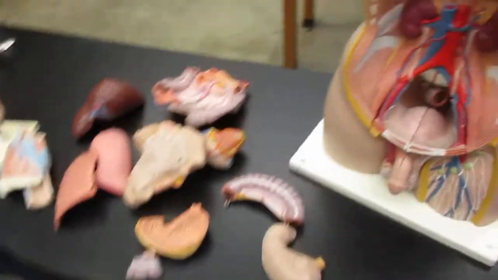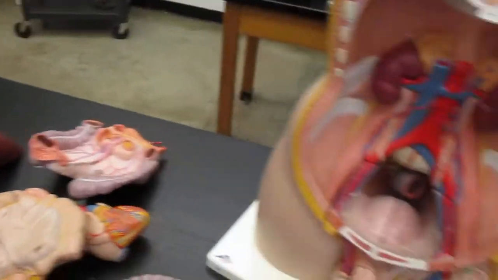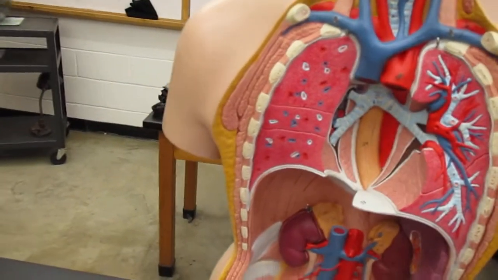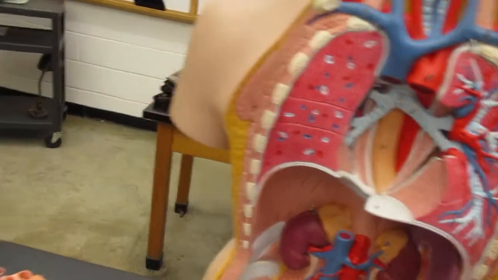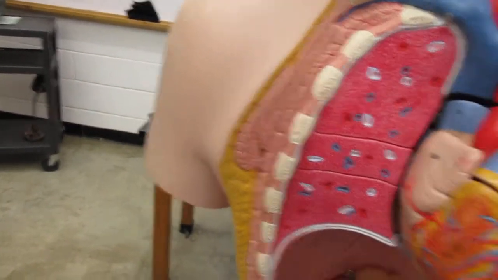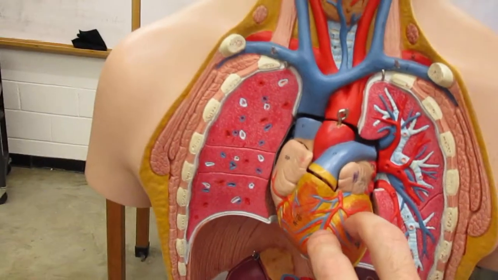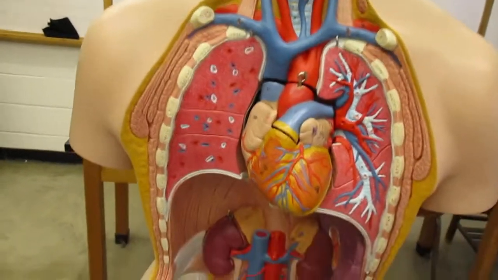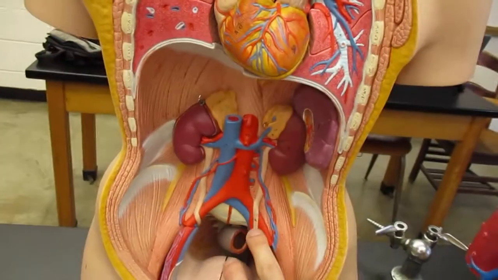We're going to go over to the torso now and do some things. Let me find my list here. Let me get the heart in there so we can see where we're at. So, right here, we can pretty much see the heart's right here. So this is your thoracic cavity. Here's your diaphragm right here. Diaphragm separates your thoracic from your abdominal pelvic cavity.